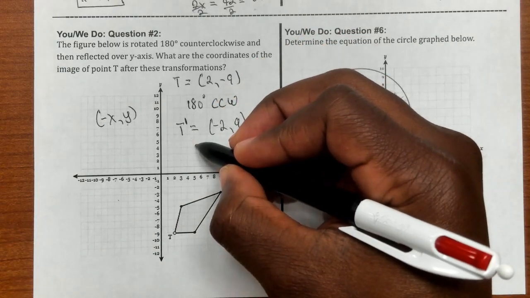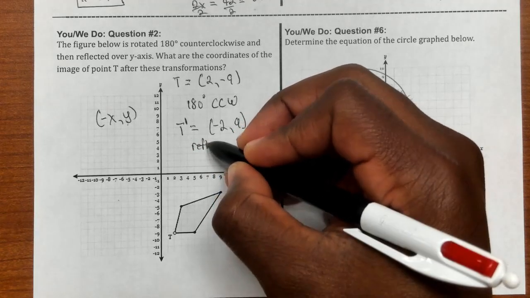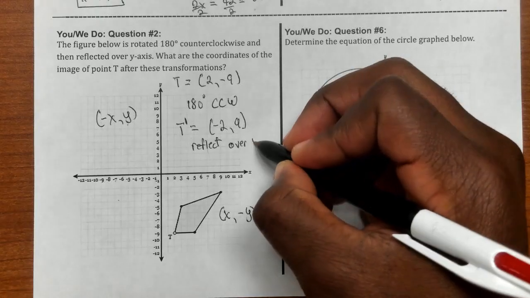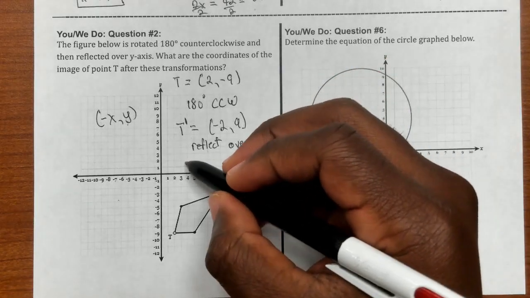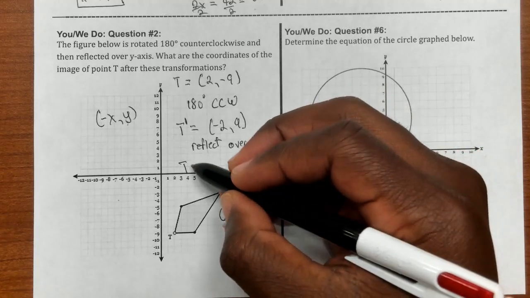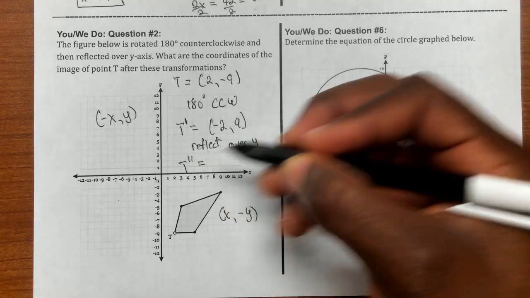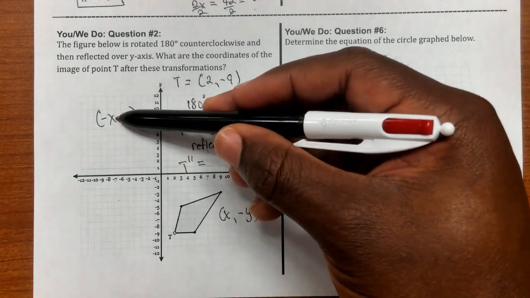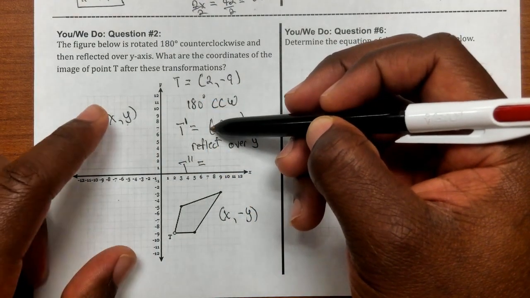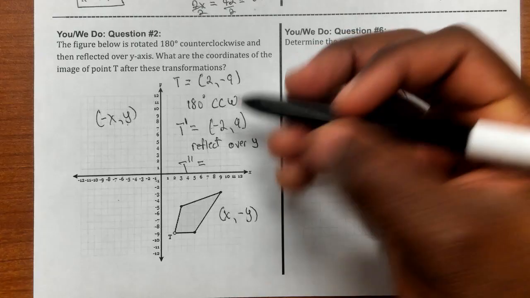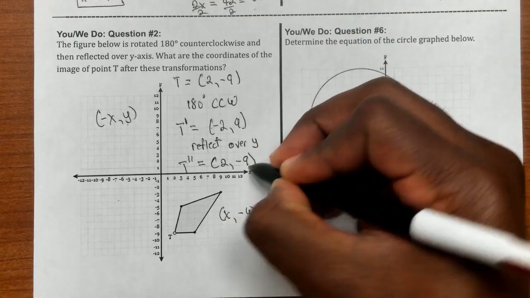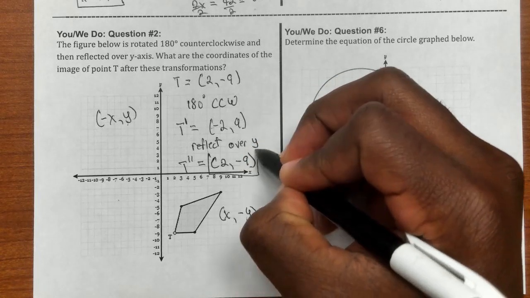Now we're going to reflect over y. So T double prime would be, reflecting over the y means that when I got here, I'm reflecting it back to this side here. So the x value would change sign, and the y value would stay the same. Okay, so again, guys, just like that.